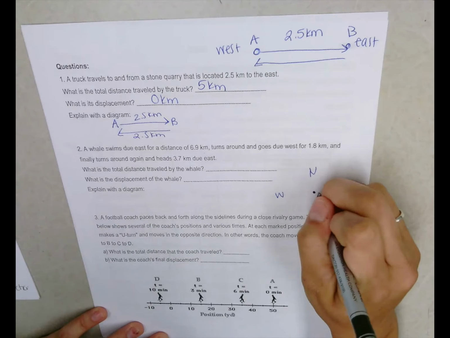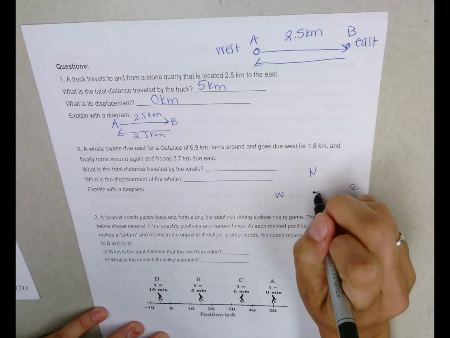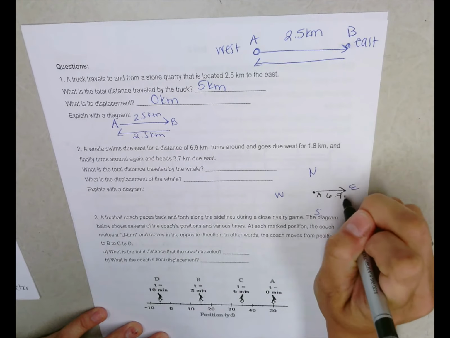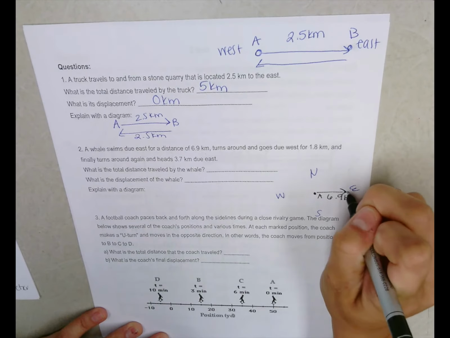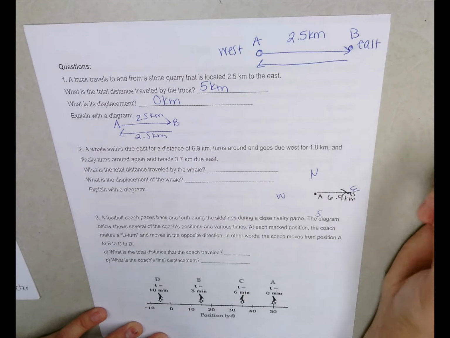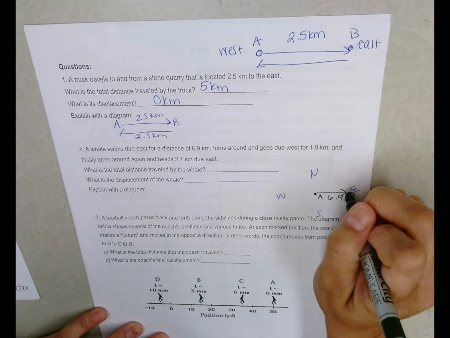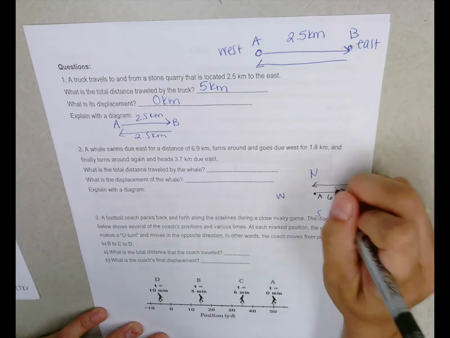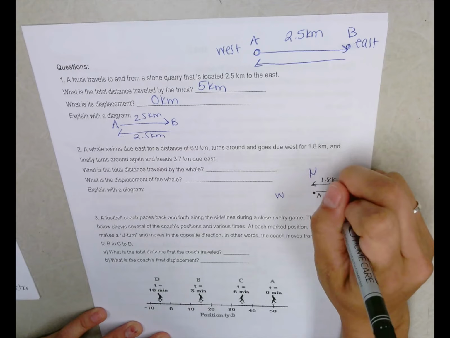This is point A. So, swims directly east for 6.9 kilometers. This is point B. Then he turns and he goes west for 1.8 kilometers.